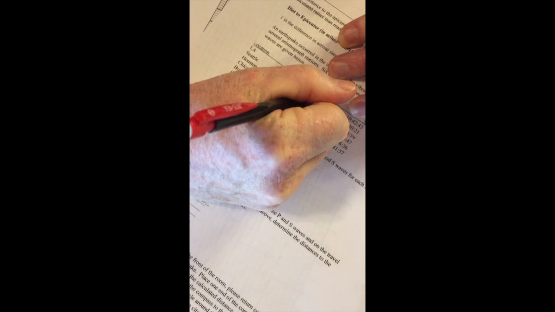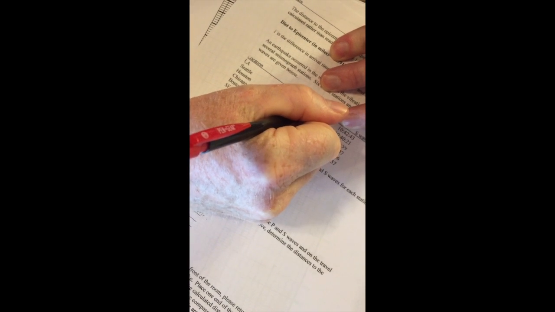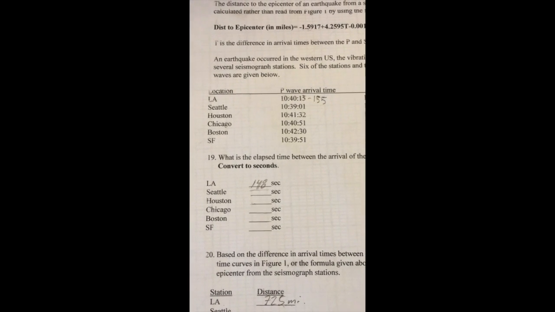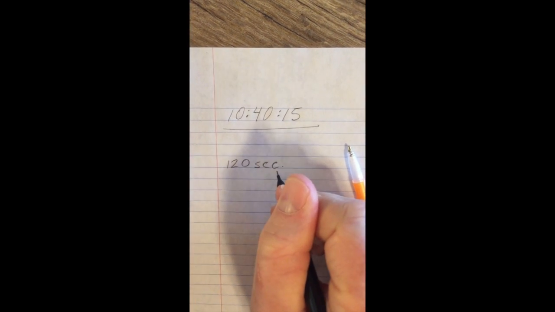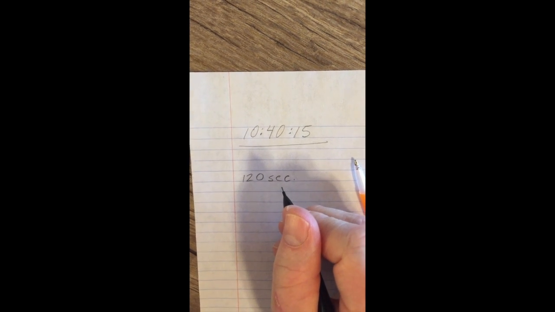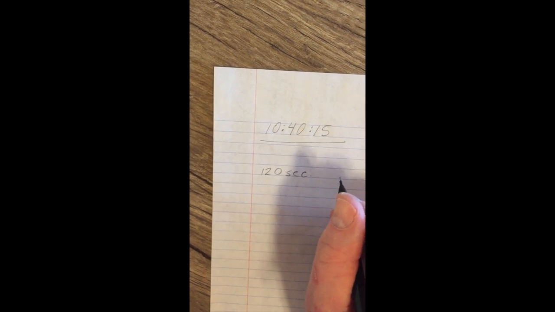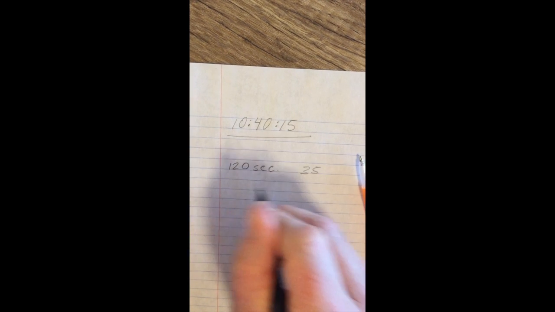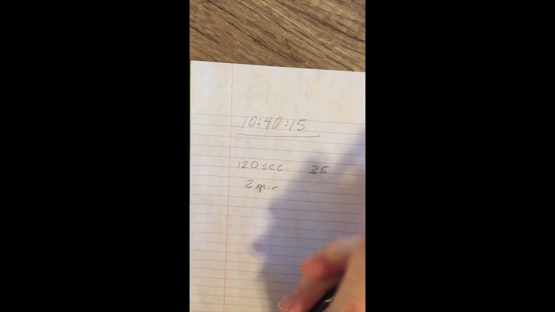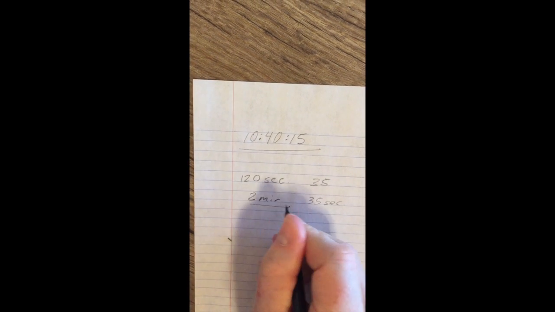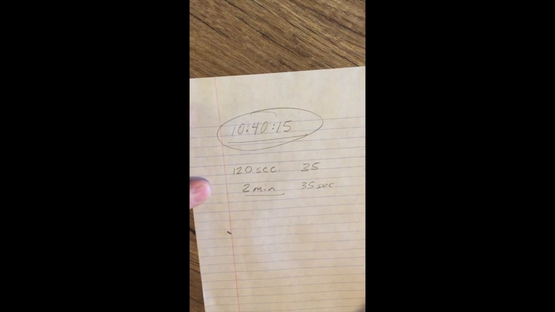155 seconds from that time. Okay? So, wow, what's 155 seconds? Well, 2 minutes is 120 seconds. And then I've got to tack on some more time for that 55. So that's going to be an extra 35. So 2 minutes and 35 seconds is what I have to subtract off of this time right here.